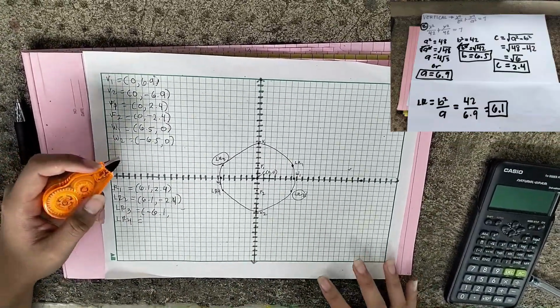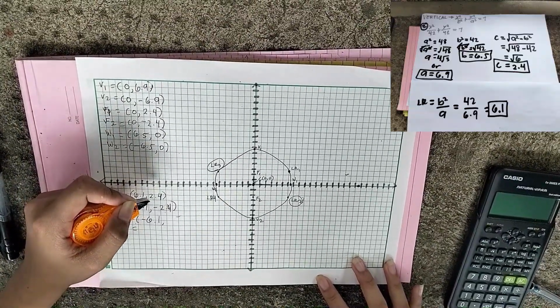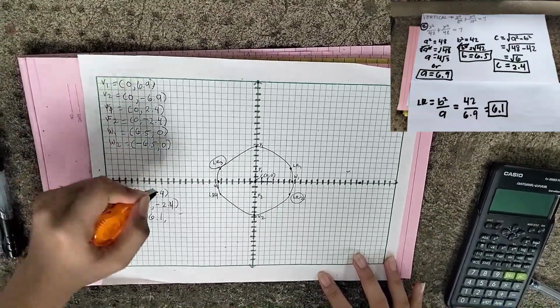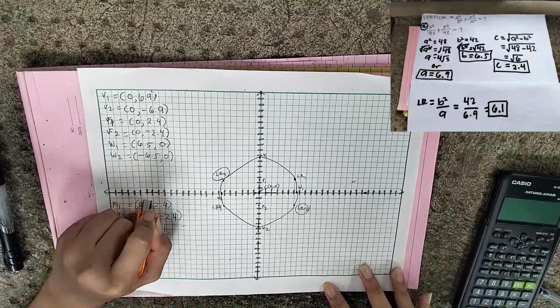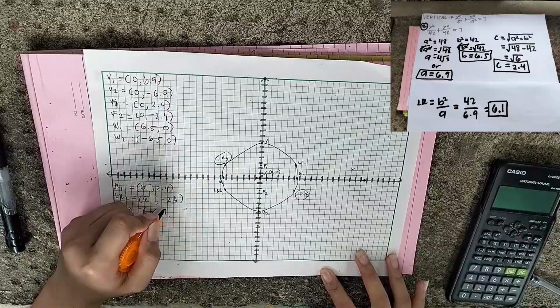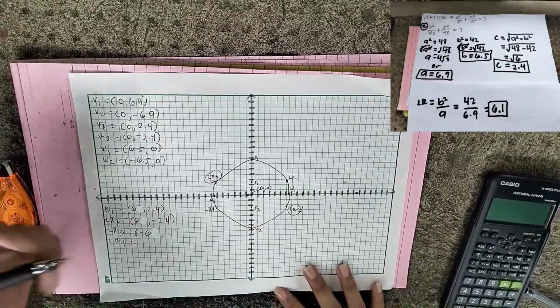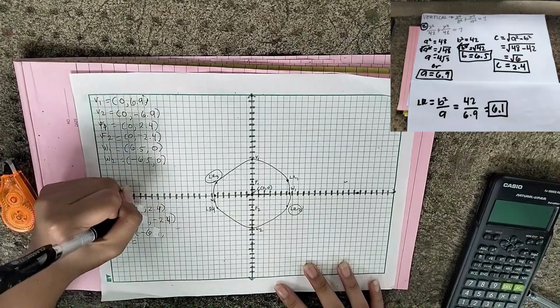The value of our co-vertex is 6.5. So I actually made a mistake right here in putting the value. So this is what you have to watch for. It is always important to be precise with numbers, especially in graphing.